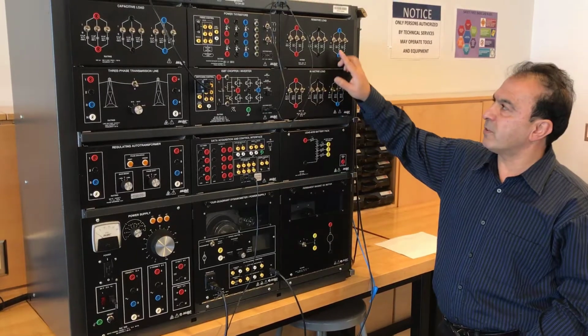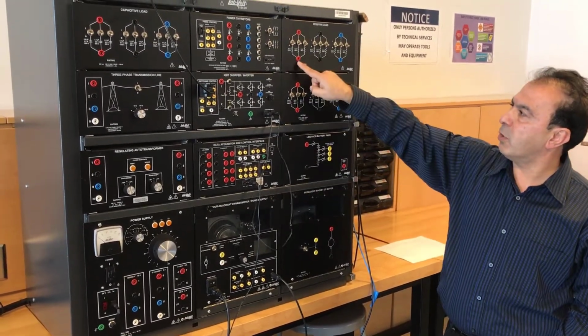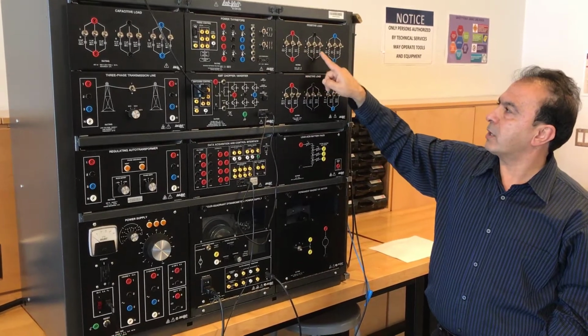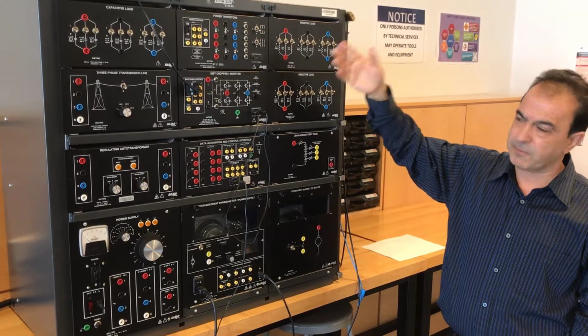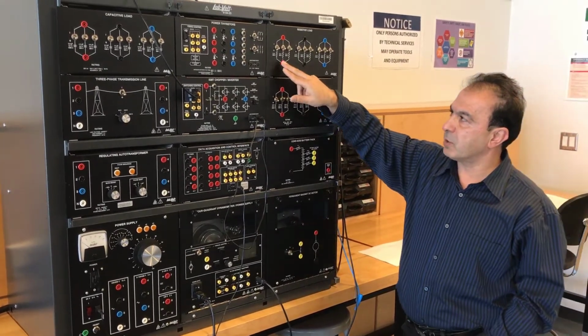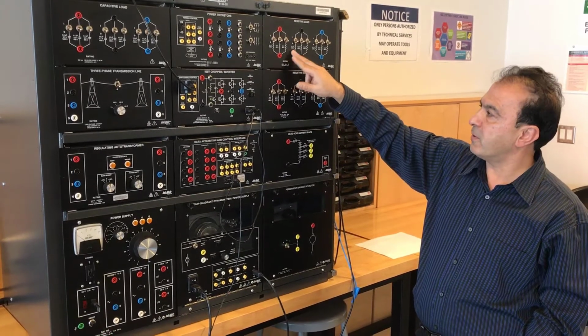Then we have the resistive loads here. You have a couple of options for the resistive load. You can combine the different resistors together to make different values, but each terminal can give you the 1200, 600 or 300 ohm resistive load.